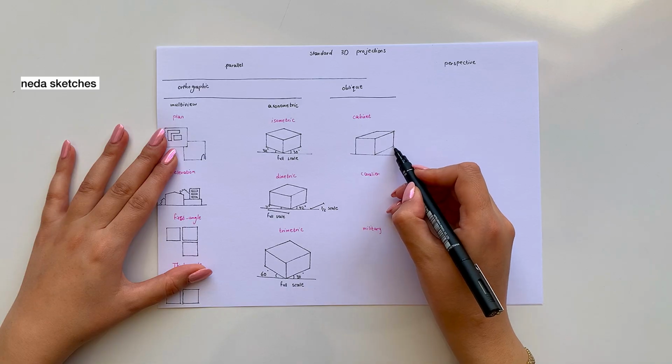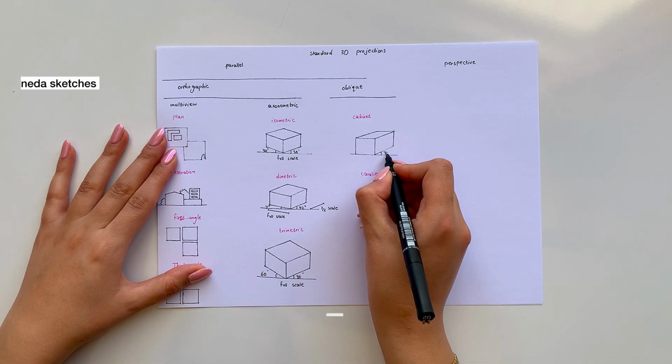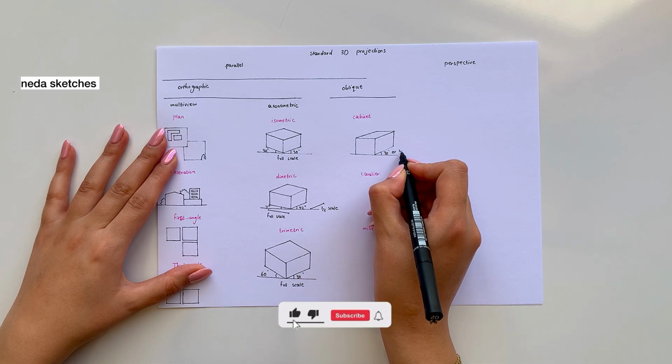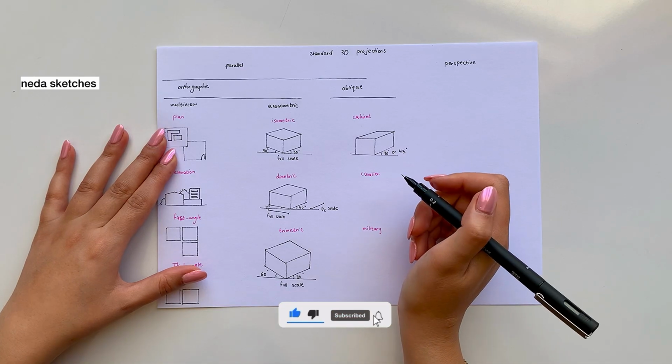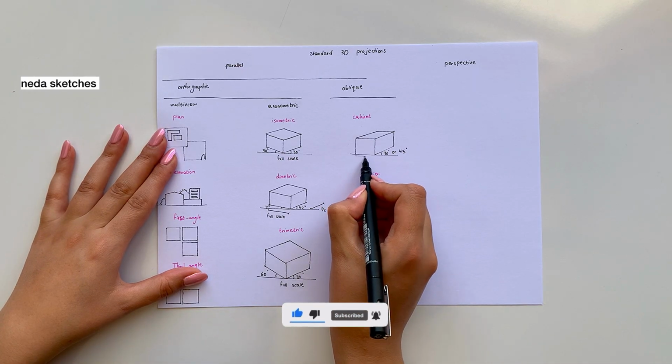As I said, in oblique projection, the depth is drawn at an angle, 30-degree angle or 45-degree angle.